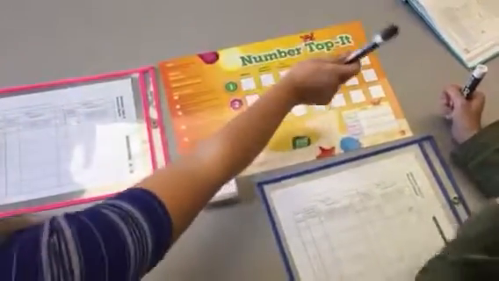Hi, 5th grade. Today we're going to teach you how to play Number Top It. No crabs included.